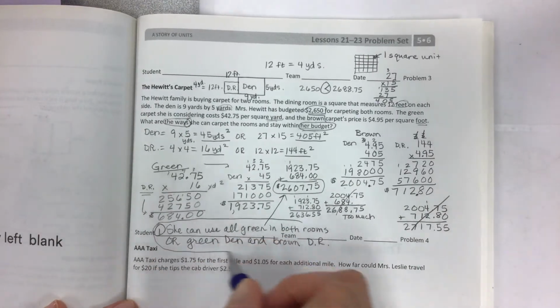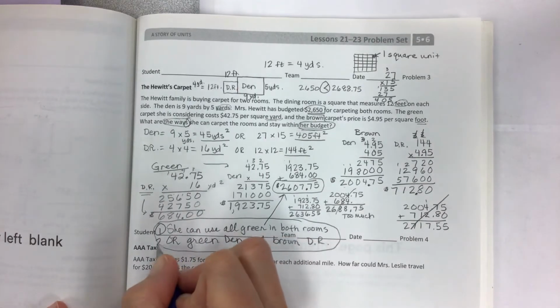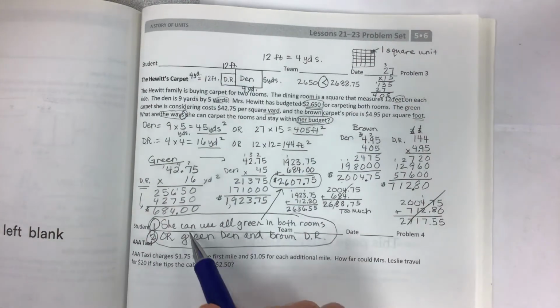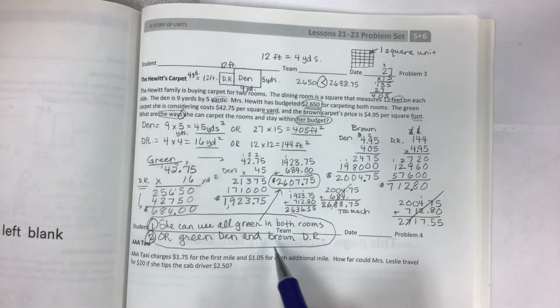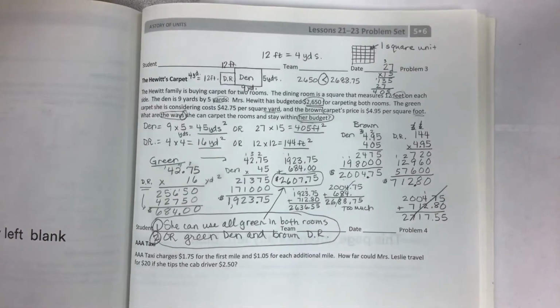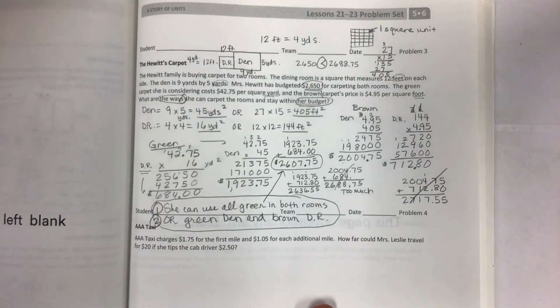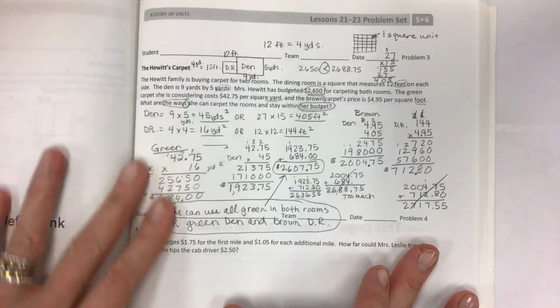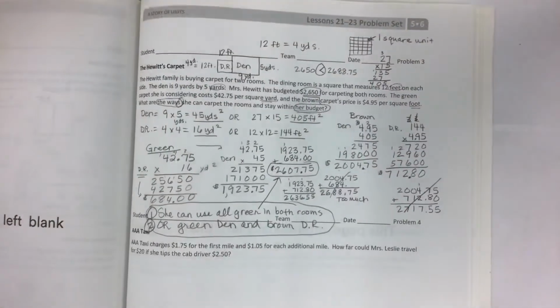So this monstrous problem comes down to a couple different solutions. She can have all green or one of each. What was that, 15 minutes on one problem? I feel like that's just mean. It's just mean to fifth graders to make them do that.